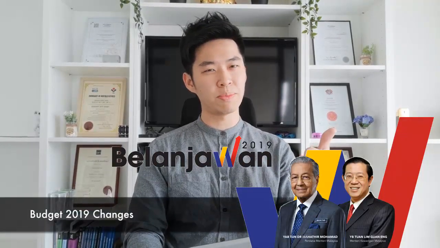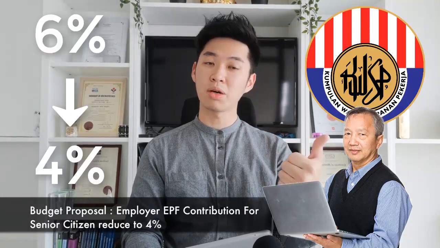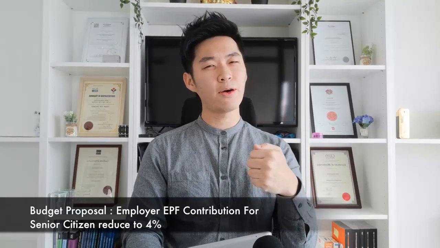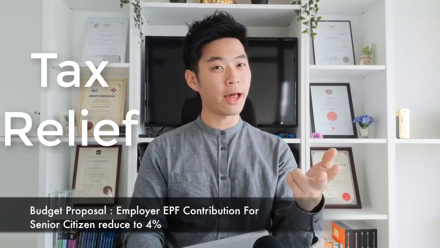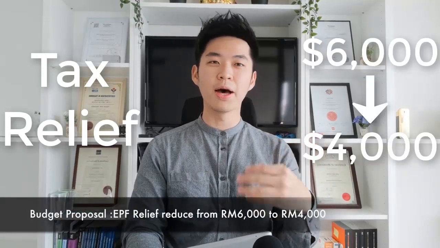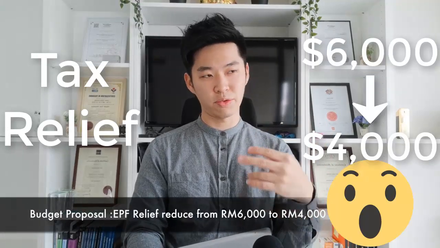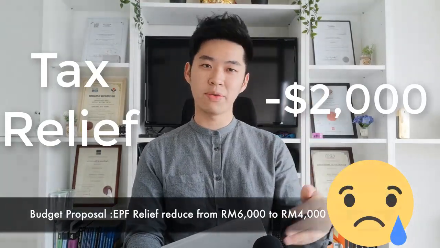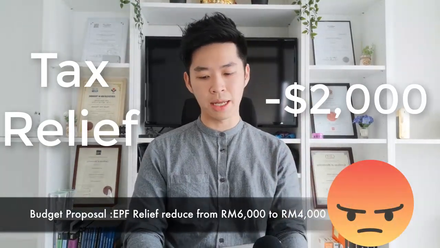During Budget 2019, there are some changes to the EPF. The first is that for senior citizens, the employer contribution has been reduced from 6% to 4%. On the other hand, the relief that was supposed to be 6,000 is now 4,000, so we have 2,000 less. Some are happy, some are not.